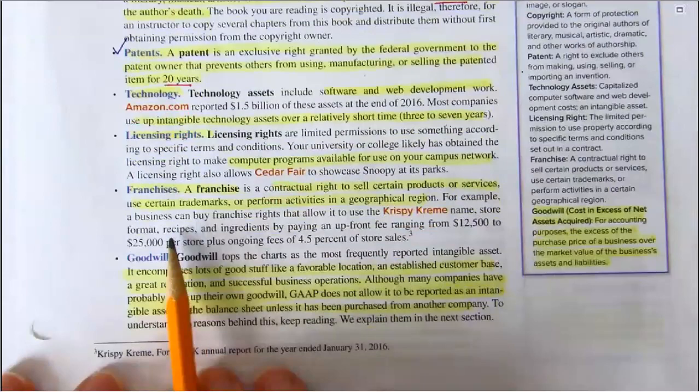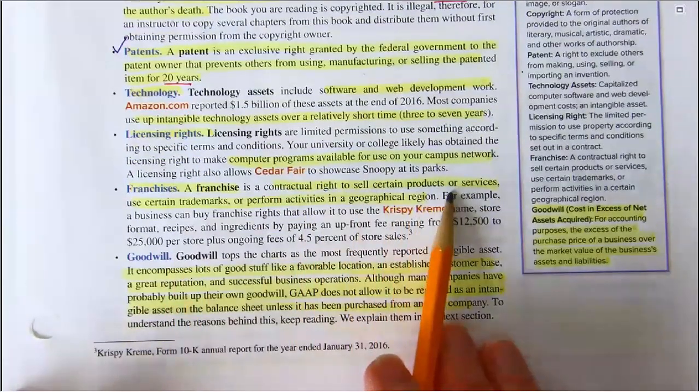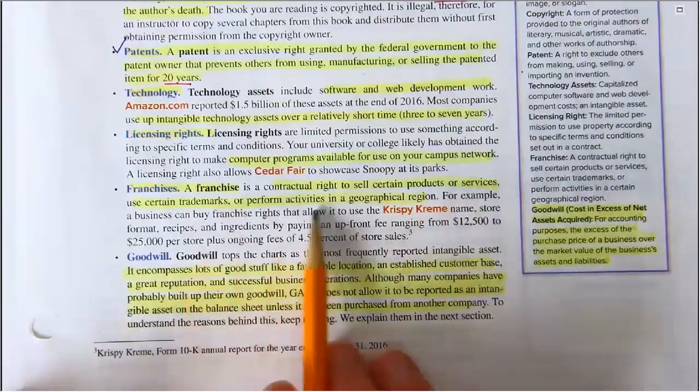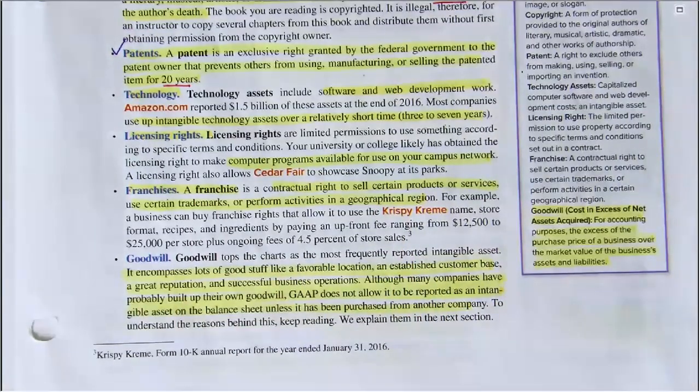Franchises are also an intangible asset. This is a contractual right to sell certain products or services, or use certain trademarks or perform activities in a geographical region. Krispy Kreme donuts, the example you gave before, McDonald's, Burger King, any of those fast food chains, Applebee's, those are owned usually locally by someone, and they've paid the company for the ability to use that identity and process and product. Now, why would someone want to do that?